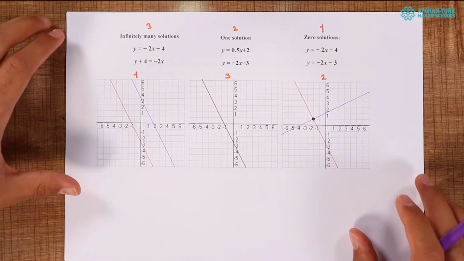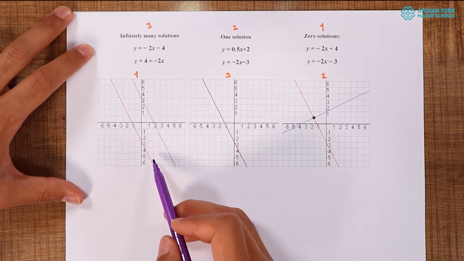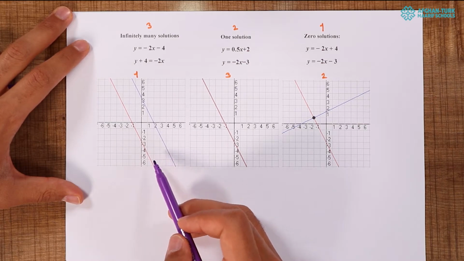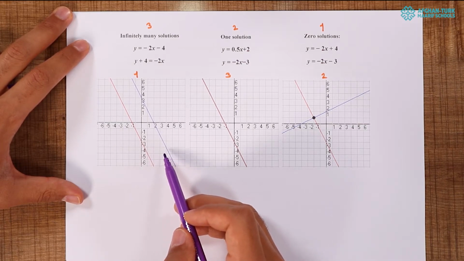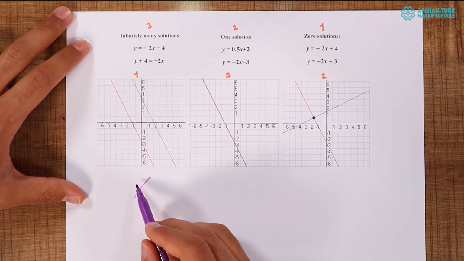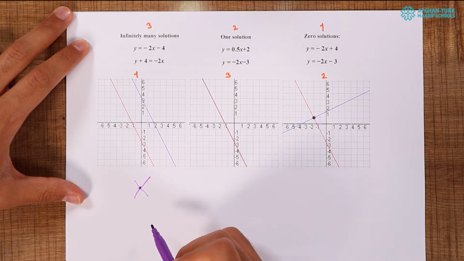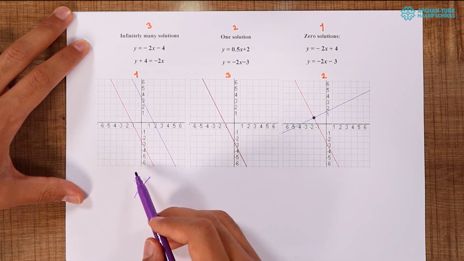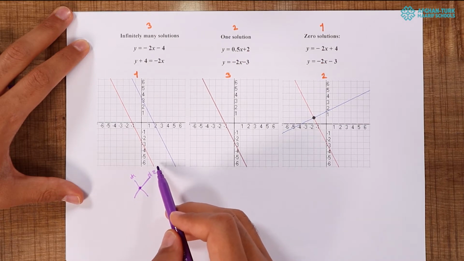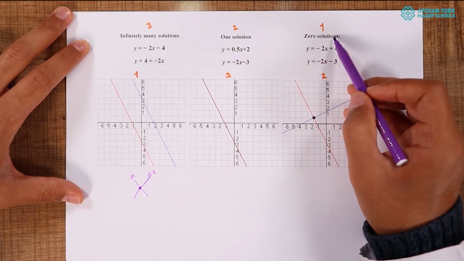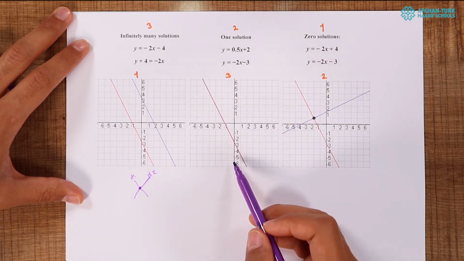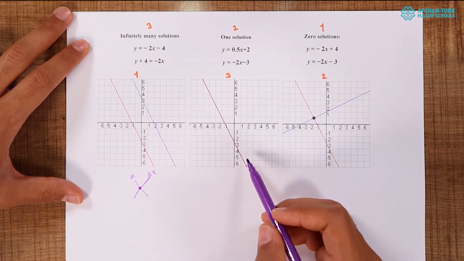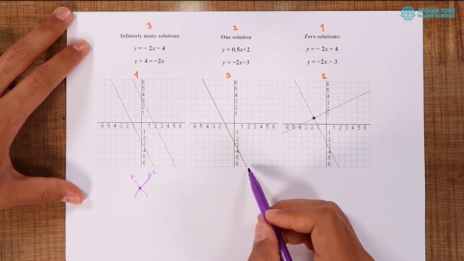Look at the graphs. In the first graph, they are parallel to each other. When they are parallel, they never intersect. Intersect means they are going to intersect at 1 point, but parallel lines never intersect, so they have zero solutions. As you see in the third graph, they are lying on each other.